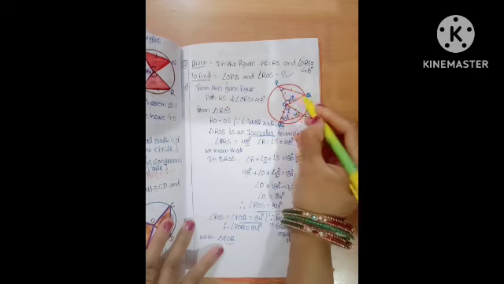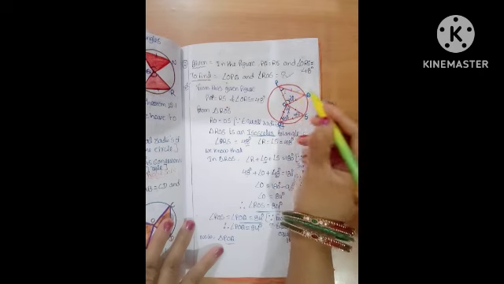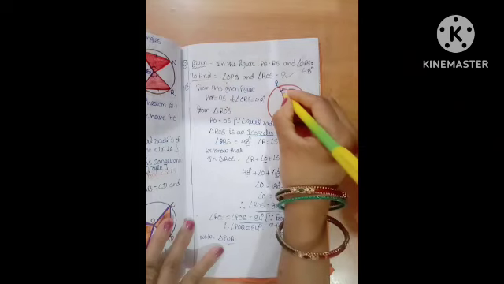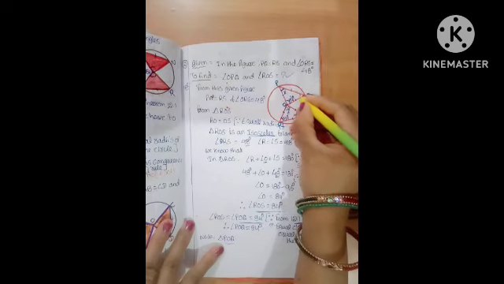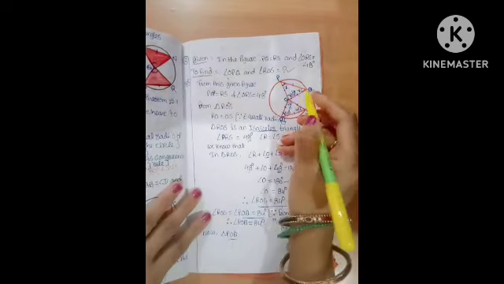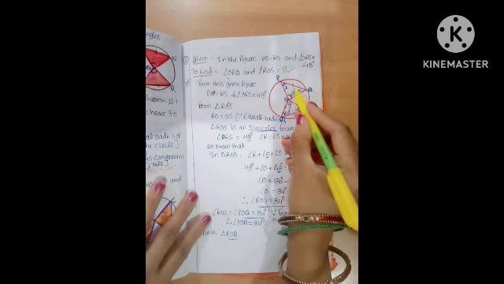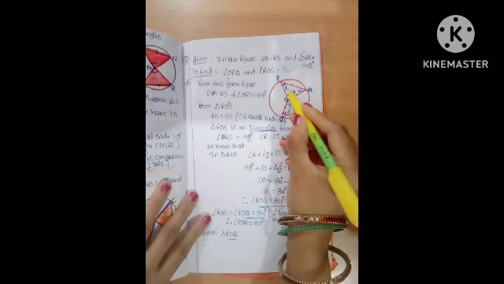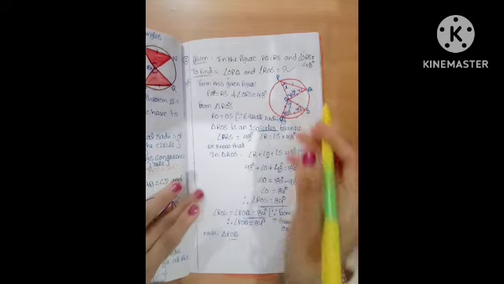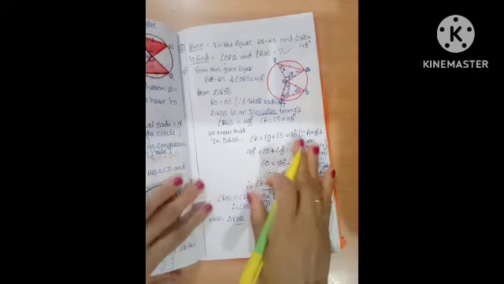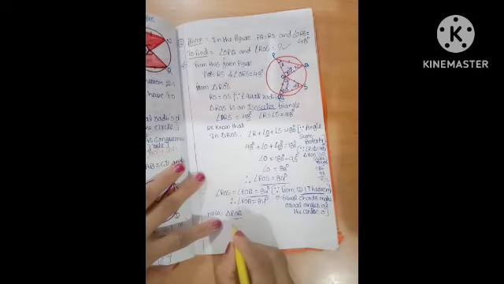You don't know these two angles, so let this angle be x, and this angle also be x only. By using the angle sum property, we can find out the remaining two angles. Very simple. It is the same property we used in the previous triangle.